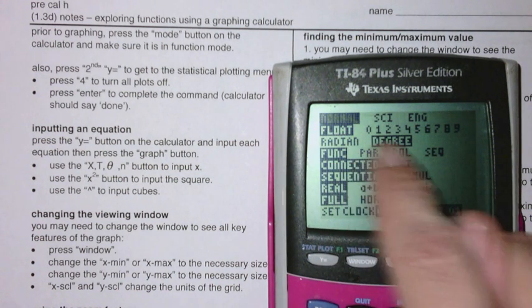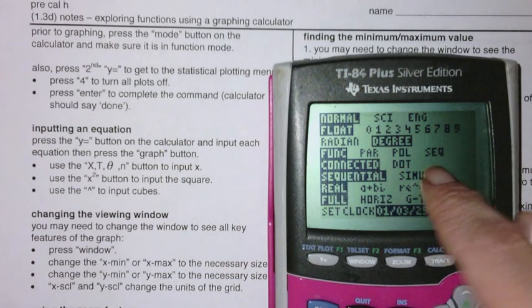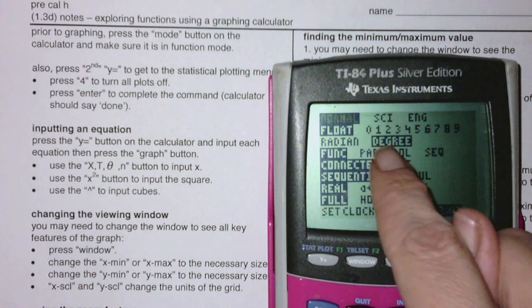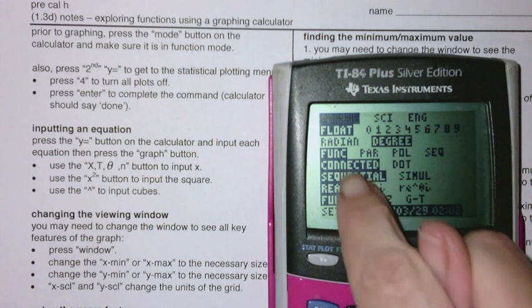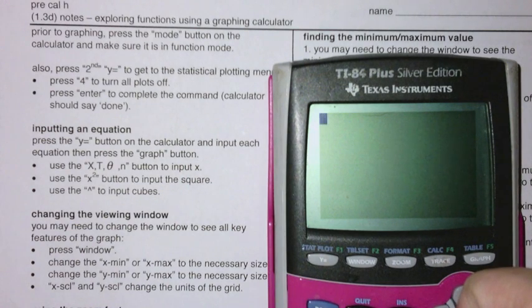We do parametric graphs, we do polar graphs, and we do sequences and series, but we're not going to graph them. So we're going to start with the function one. It doesn't matter if you're in degrees or radians, but right now what we're making sure is that you're in function. So if you're not, you're going to scroll down till the word is flashing and then hit enter, and then it'll switch it to there. And then anytime you want to get out, like maybe you made a mistake or you can't get out, you can hit the clear button, or you can hit second and then the mode button and it'll bring up quit.